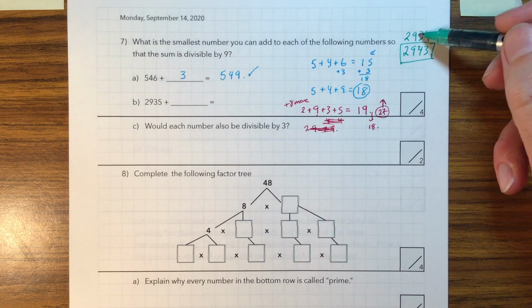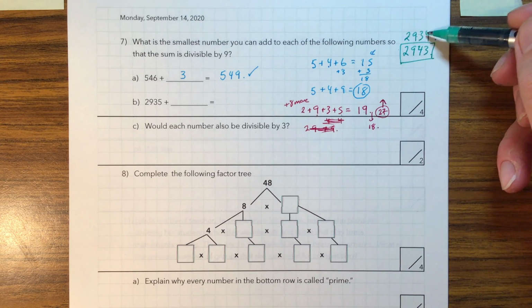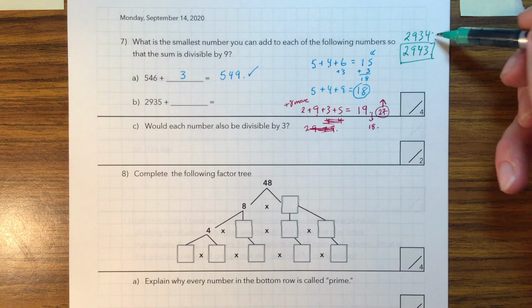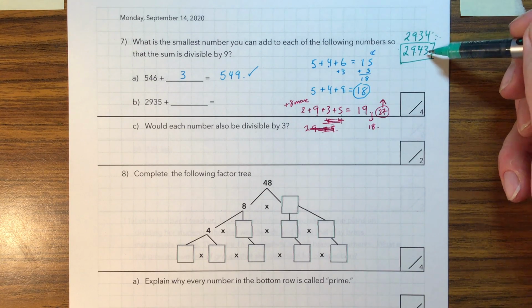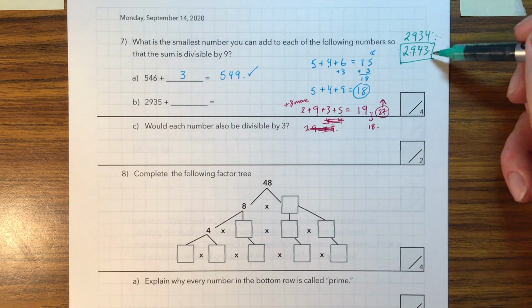Right, because in 2,934, 2 plus 9 is 11. 11 plus 7 is 18. 18 is divisible by 9. 2 plus 9 is 11. 3 plus 4 is 7. That's 18. So we need to get it to this number.